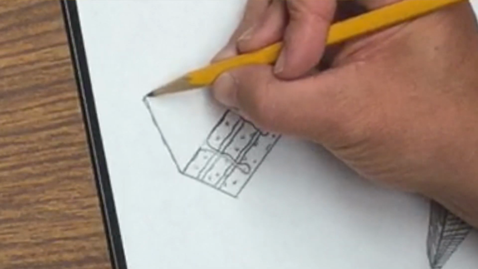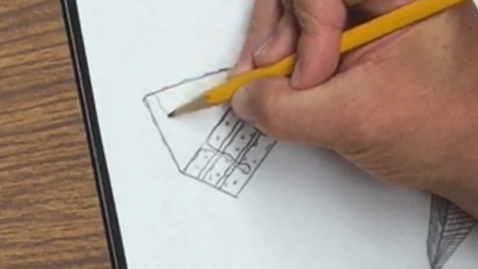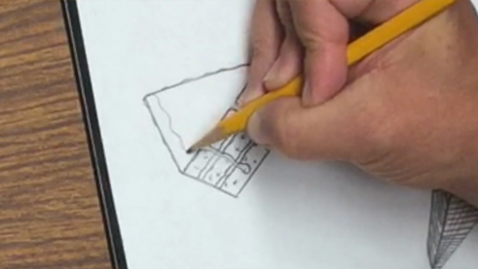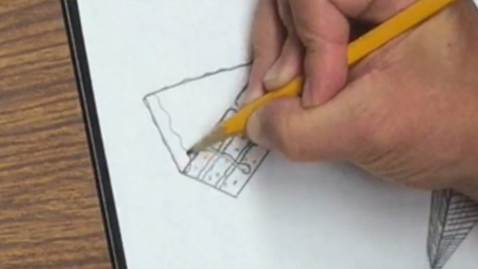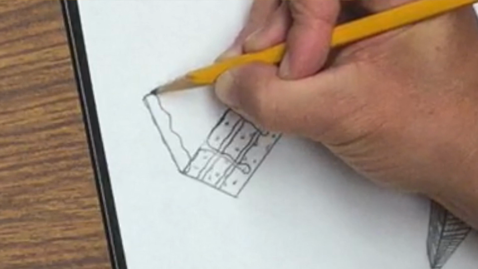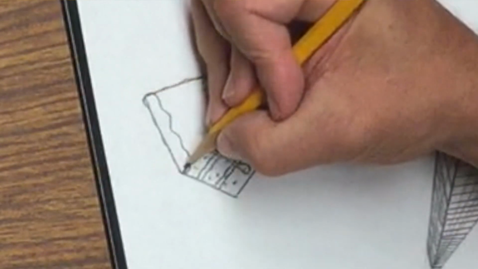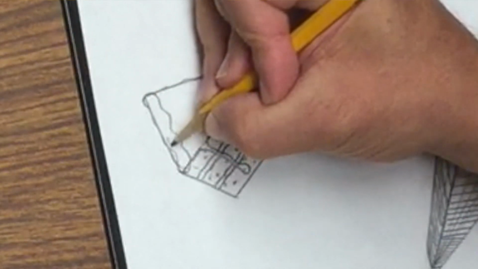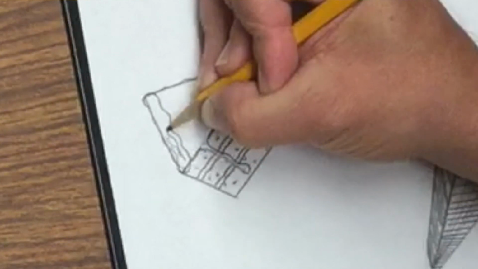There is normally a little bit of frosting that happens right on this top edge, so I'm going to add a little wavy line in right here. We're going to let that break the boundaries of the original shape a little bit, and I'm going to throw in some more wavy lines in there to show the texture of the frosting.